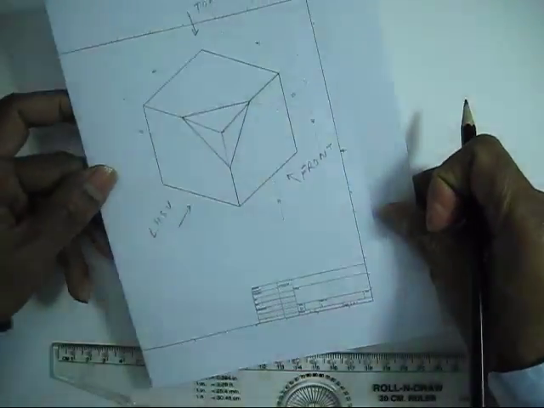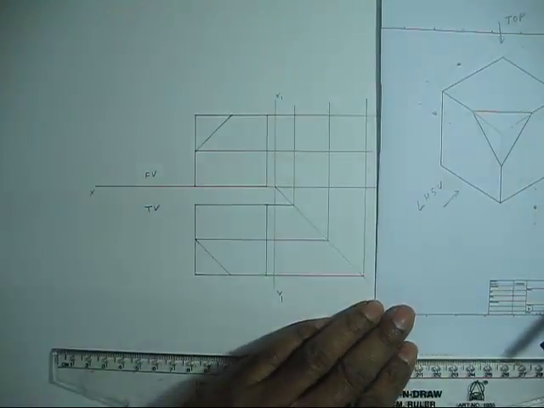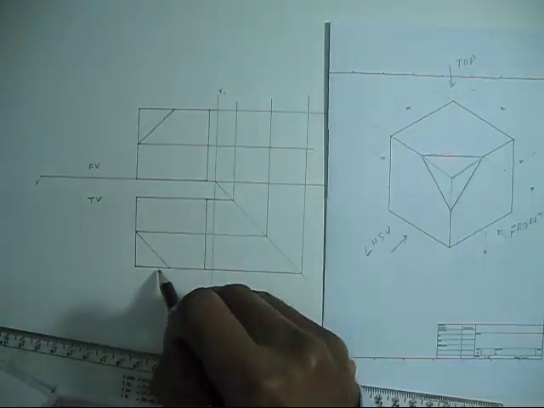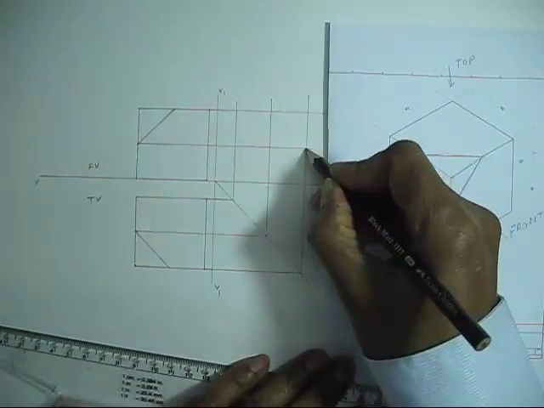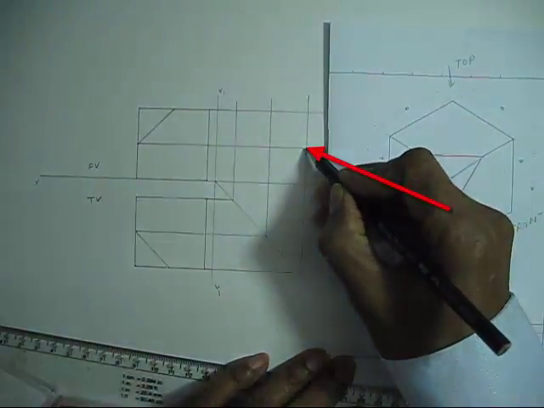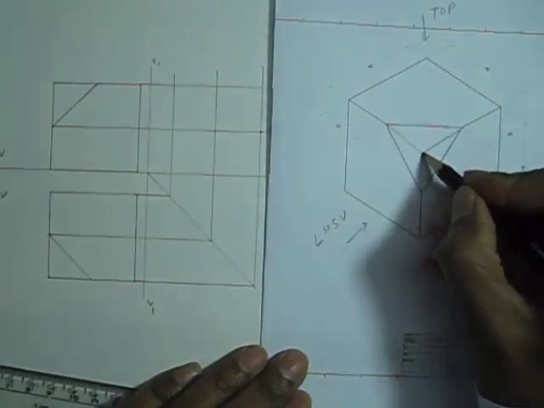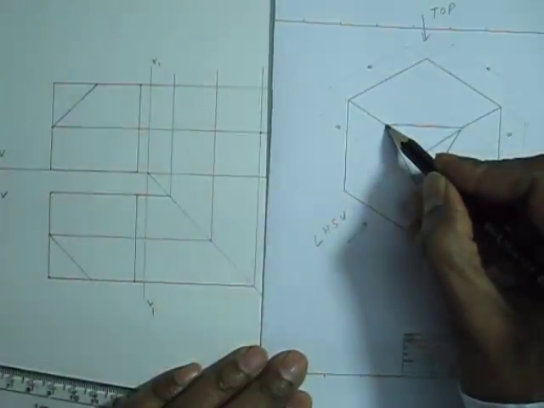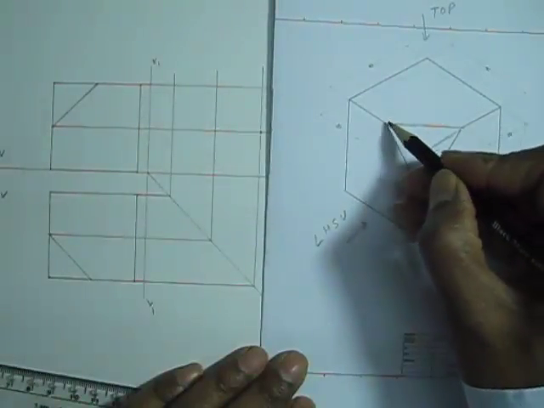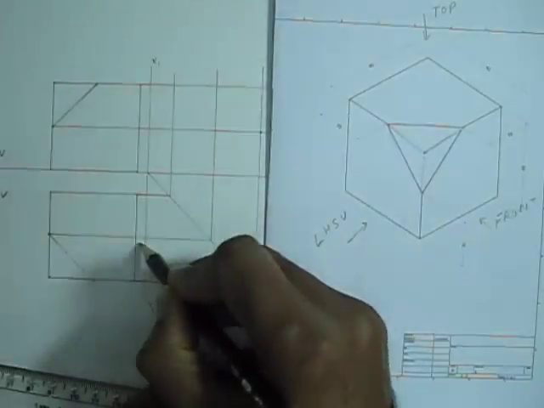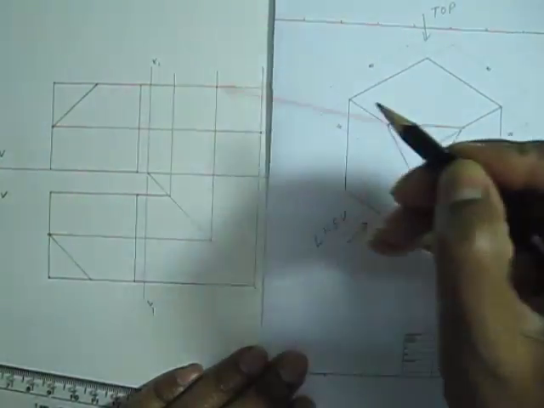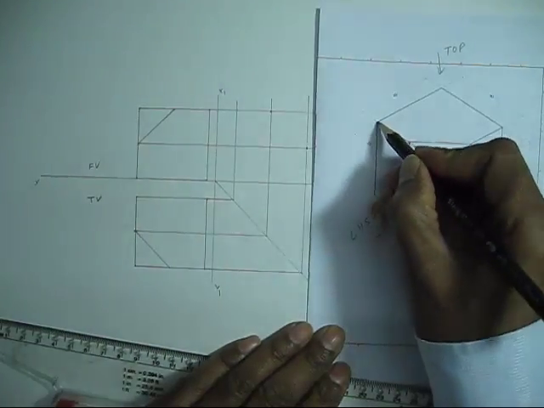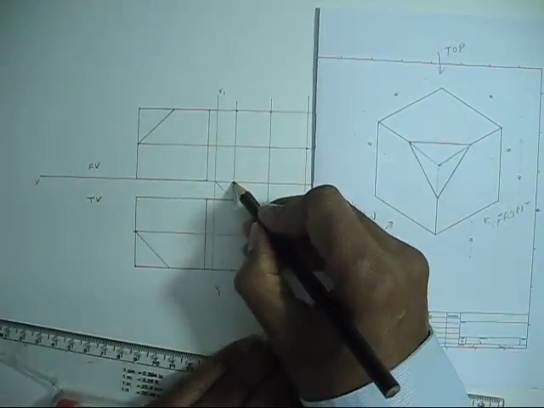So now we have these projections and we can identify the sides and the corners. This edge in the front view and the top view represents the corner, and the other corner is represented by this edge in the top view. So these two corners have been identified.